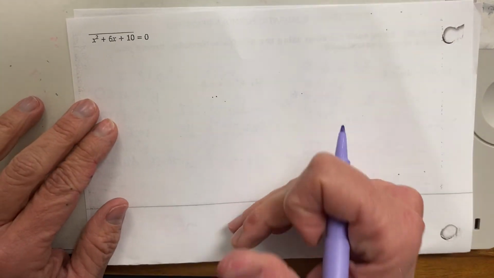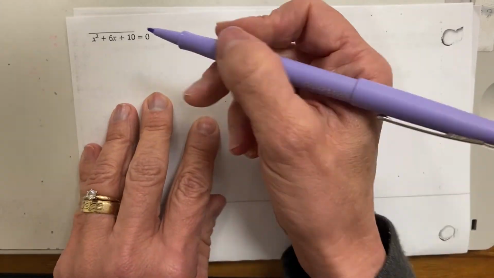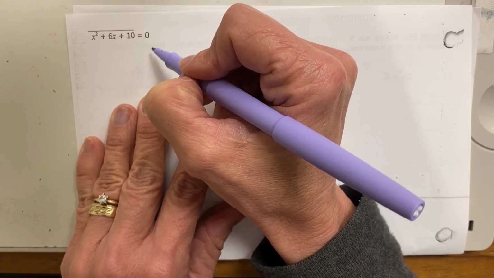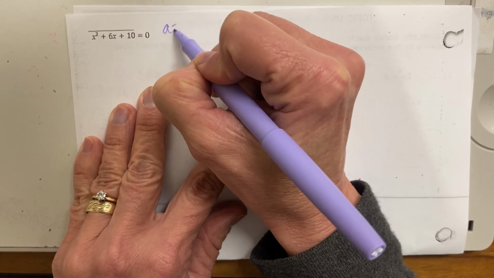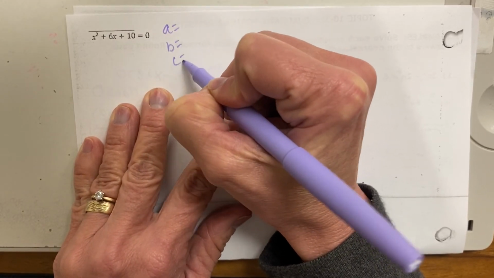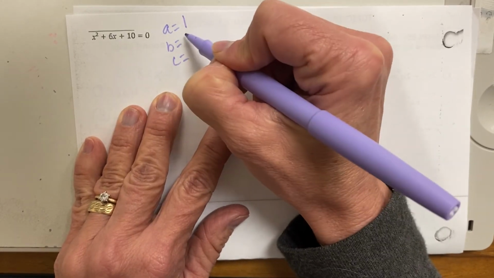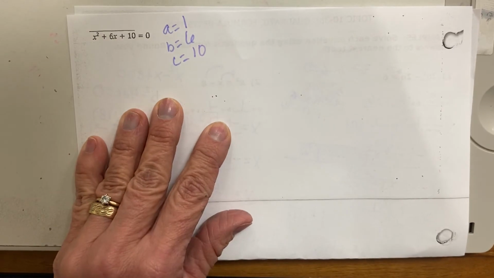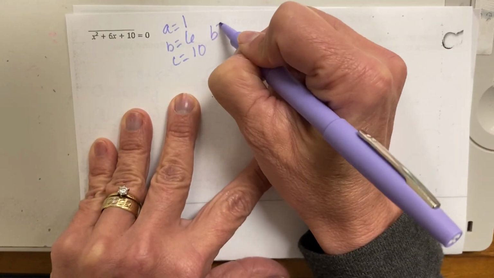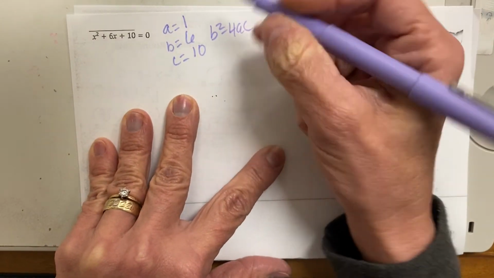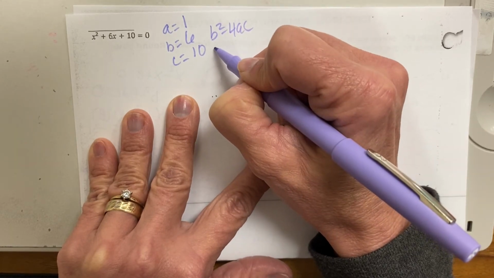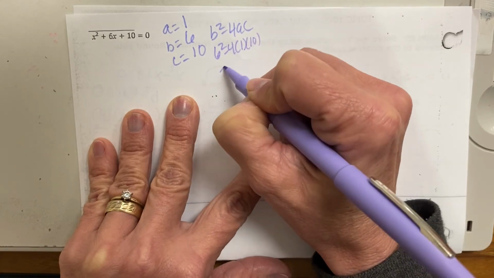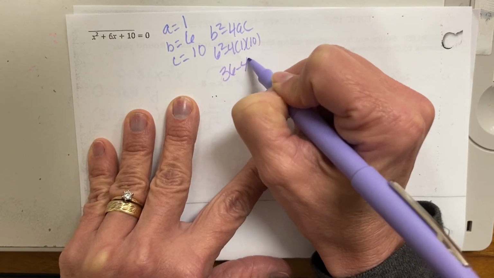All right, looking at x squared plus 6x plus 10 equals 0. So we're going to go ahead, everything is on, all our terms are on one side. We're going to find our a value, we're going to find our b value and our c value. So a is equal to 1, b is 6, and c is 10. We're going to go find our discriminant, so we'll find b squared minus 4ac. And so that's going to be 6 squared minus 4 times 1 times 10. So that's 36 minus 40.